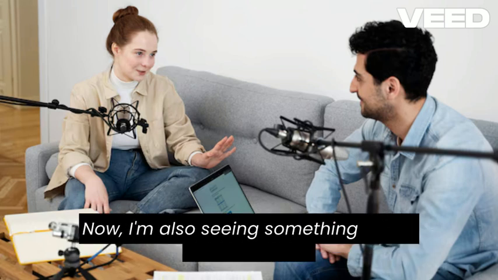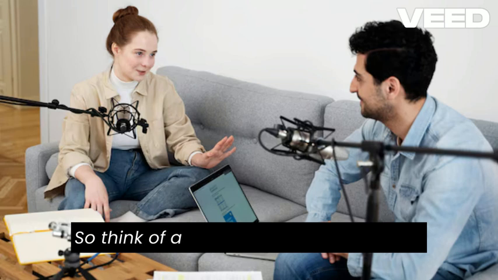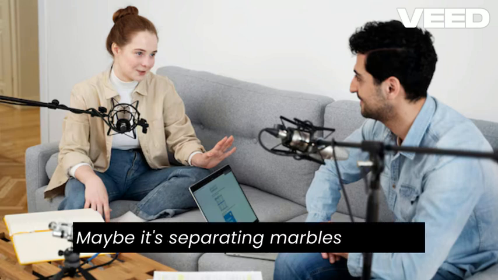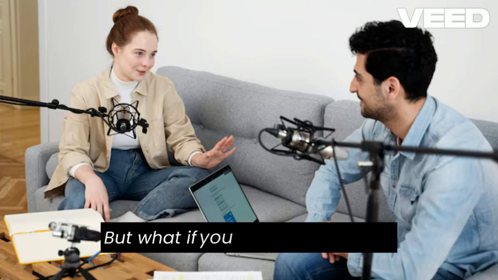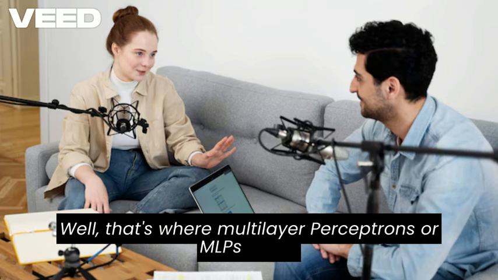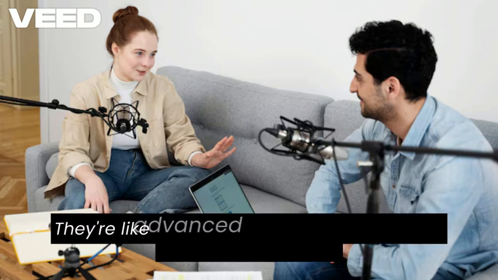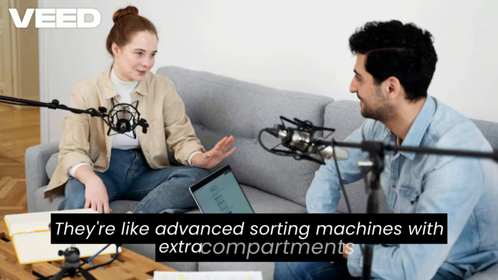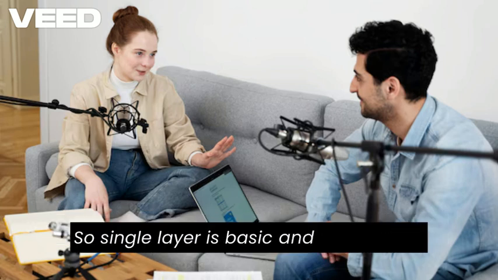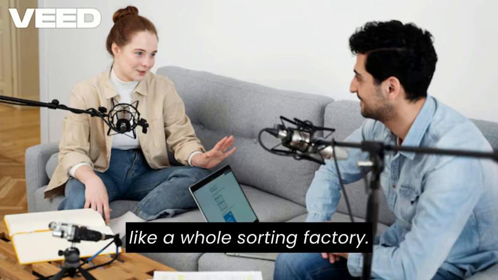Now, I'm also seeing something about different types of perceptrons here. What's the difference between a single layer and a multi-layer perceptron? Right, so think of a single-layer perceptron like a very simple sorting machine. Maybe it's separating marbles by color. Okay, yeah. But what if you wanted to sort by color and size? Well, that's where multi-layer perceptrons, or MLPs, come in. They're like advanced sorting machines with extra compartments to handle much more complex tasks. So single layer is basic, and multi-layer is like a whole sorting factory.